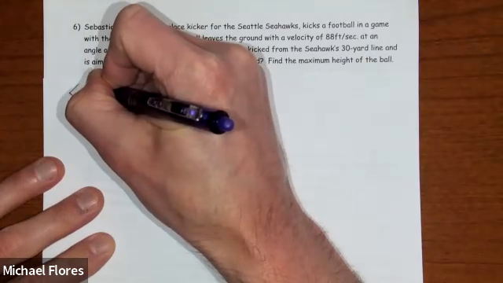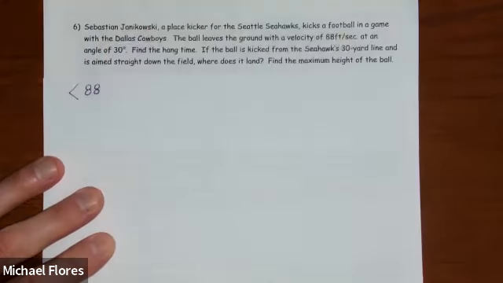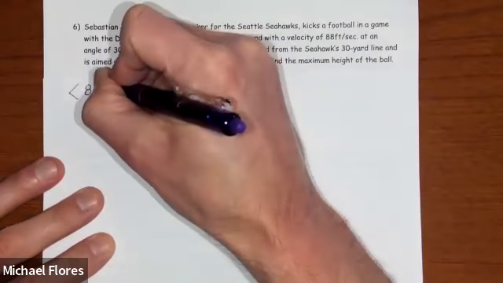which just so happens to be Michael Irvin's old number, Drew Pearson's old number, and currently CeeDee Lamb's number.